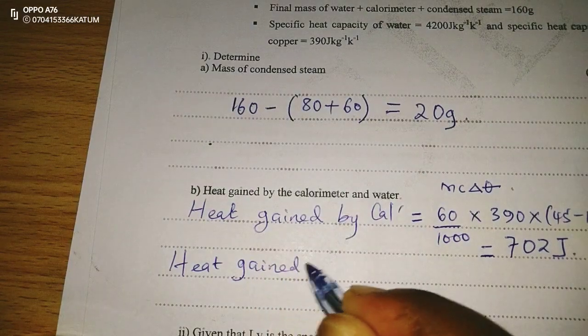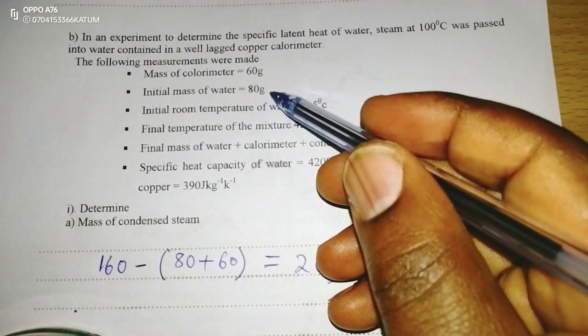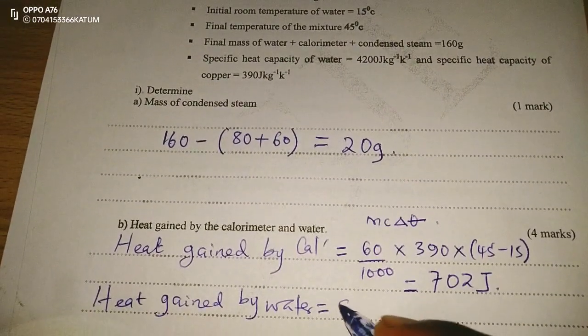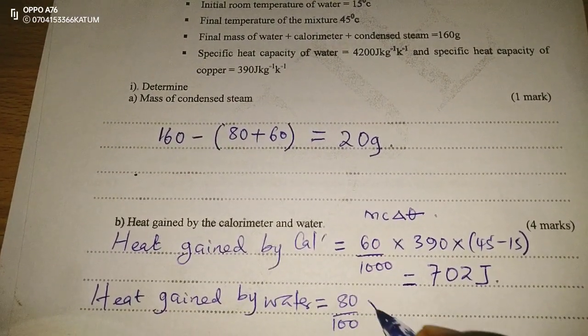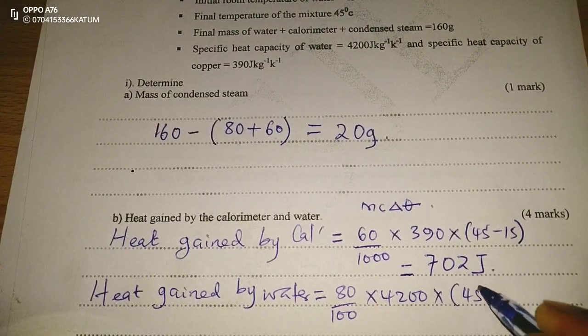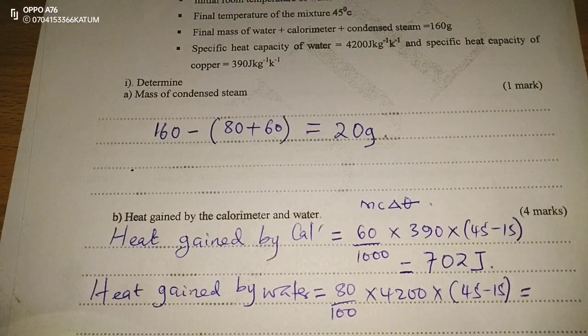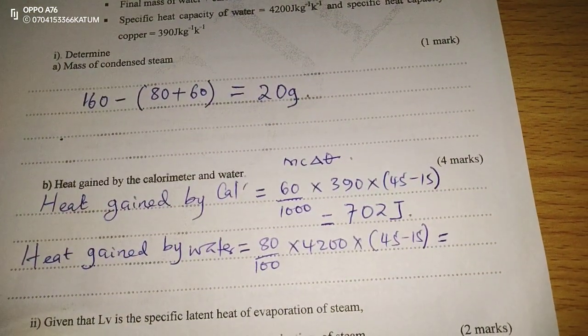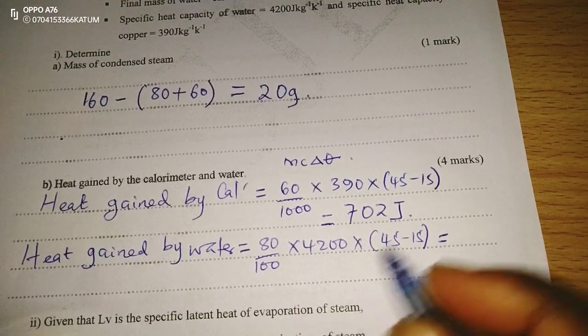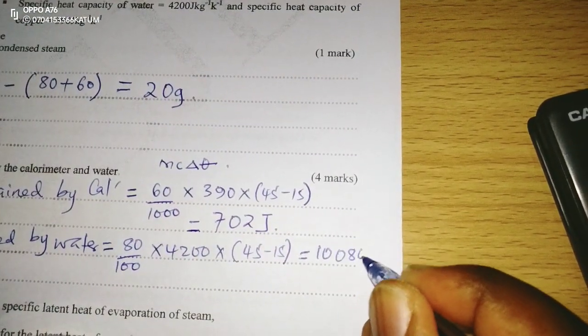Then on the other side, we have heat gained by water. Water is having a mass of, the initial mass of water was 80 grams. So we shall use 80 and the specific heat capacity of water times the change in temperature, still to 45 from an initial temperature of 15. This is going to give us, when we take 80 by 4200 by 30, then we divide by 1,000, we're going to obtain 10,080 joules.